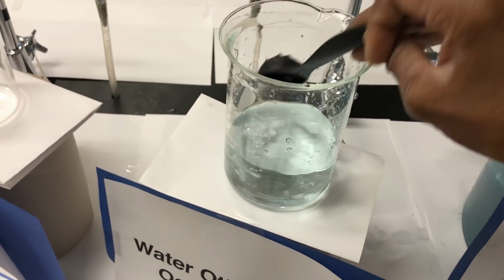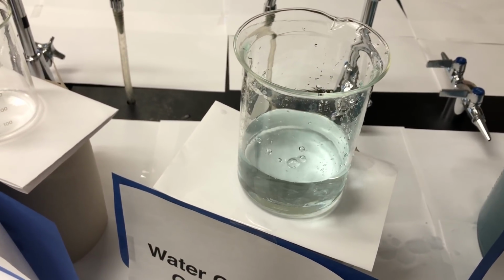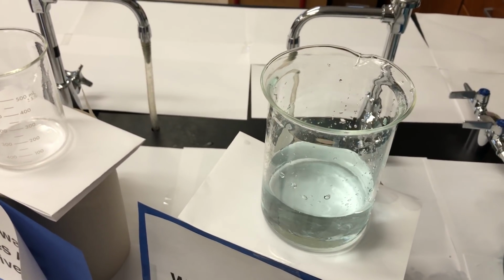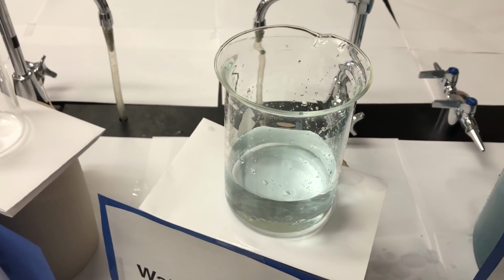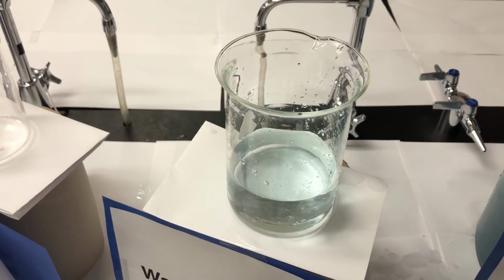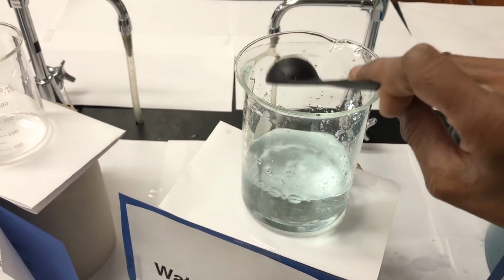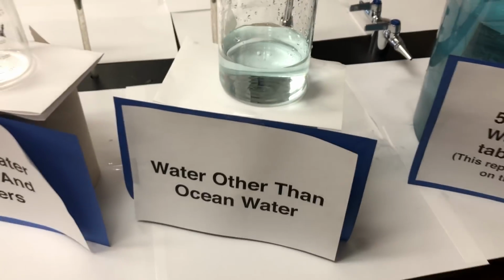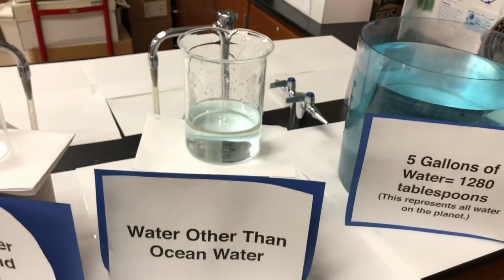Okay, so here's 33, and 0.76, of course, that's a little bit hard to measure, but I'm going to estimate that it's about this amount. Now, this represents water other than ocean water.